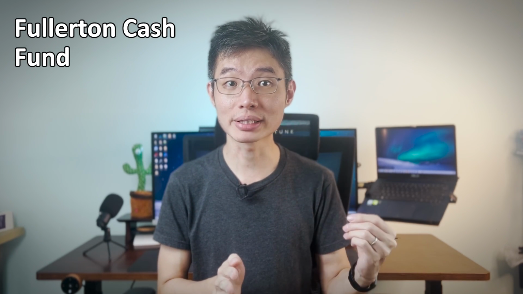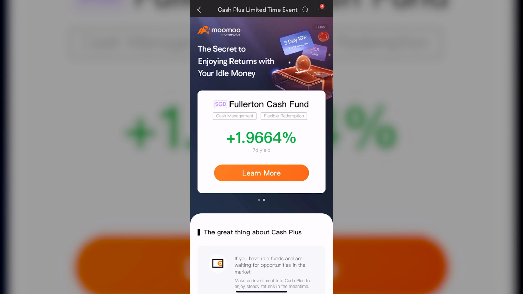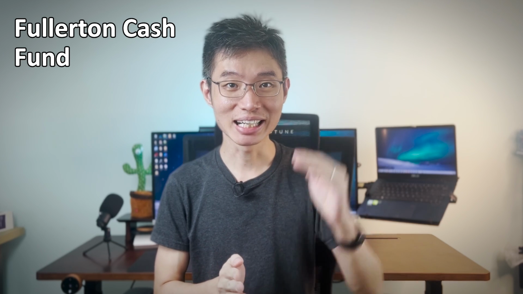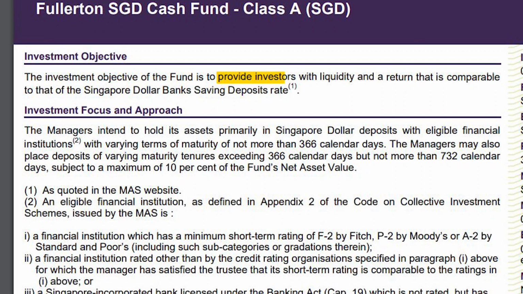Okay, let's go through both funds, starting with the Fullerton Cash Fund. This fund currently gives a 2% 7-day annualized yield, which is basically higher than most Singapore bank interest already. There are two main objectives of this fund. And no, it's not to hoard big. Instead, it's to provide investors with liquidity and a return that's similar to Singapore banks' savings deposit rate.